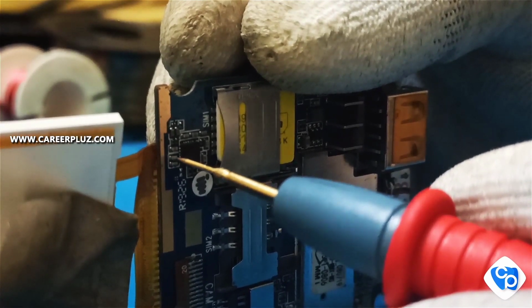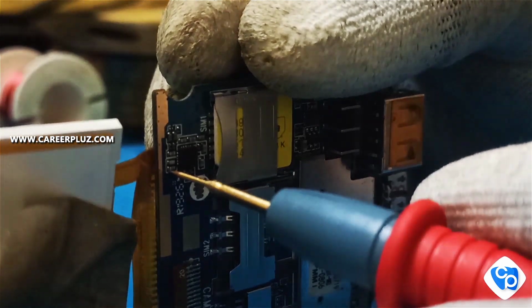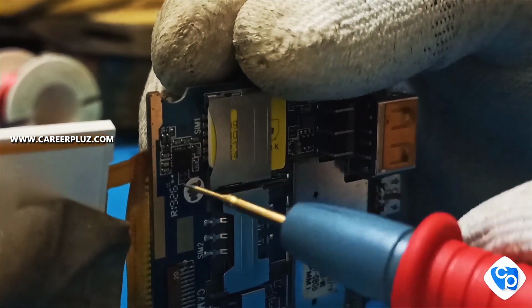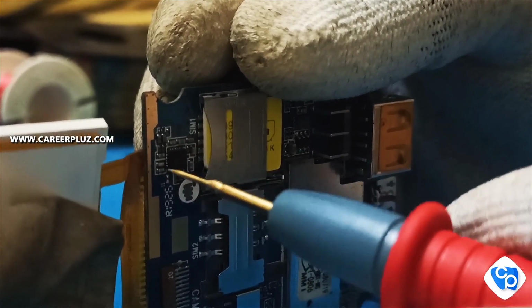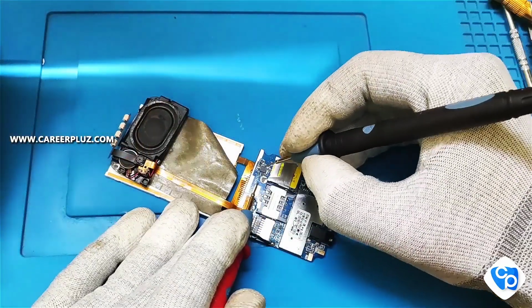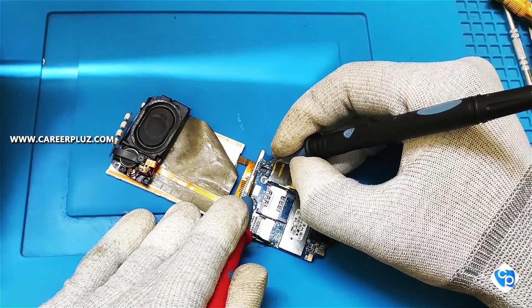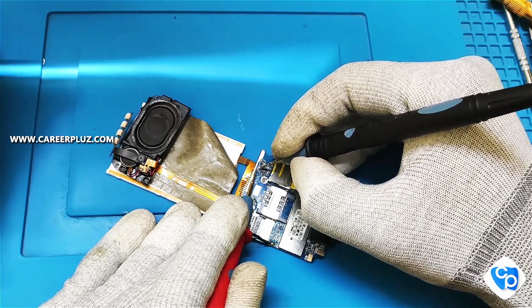I am checking the supply and continuity in this segment. So friends, the lines are coming from these segments. I am going to do the jumpering process in this.